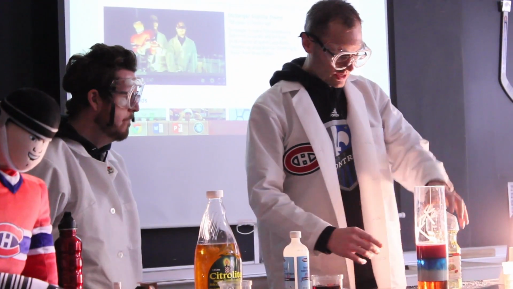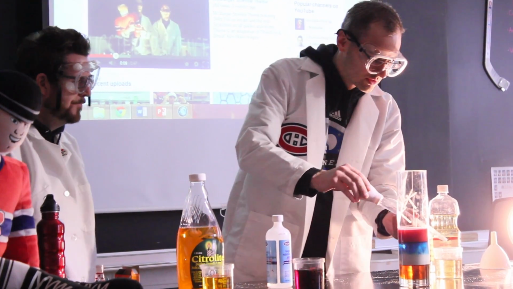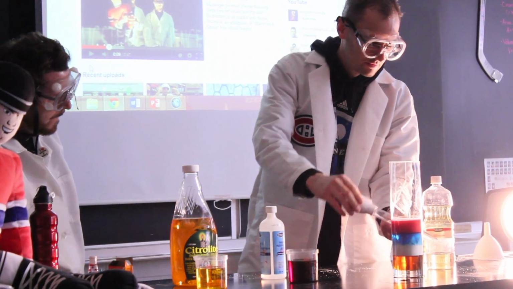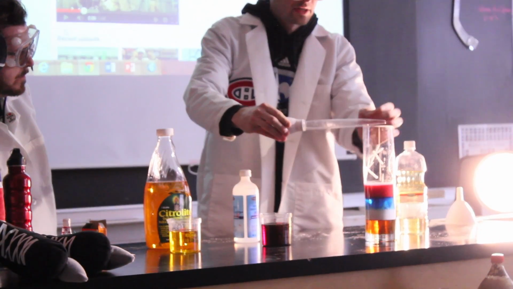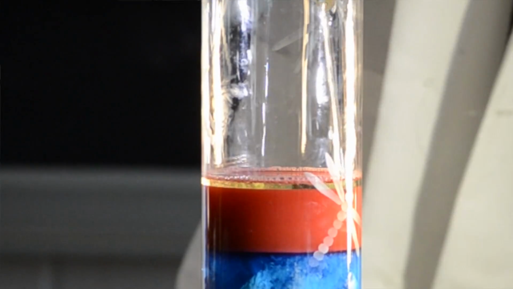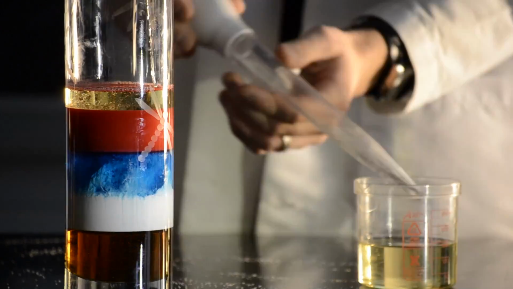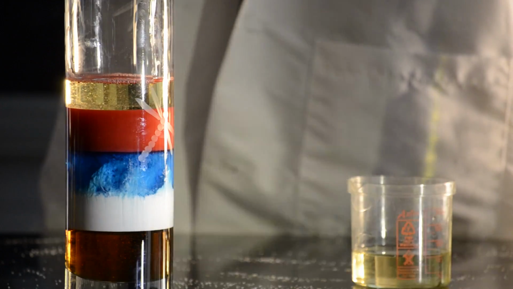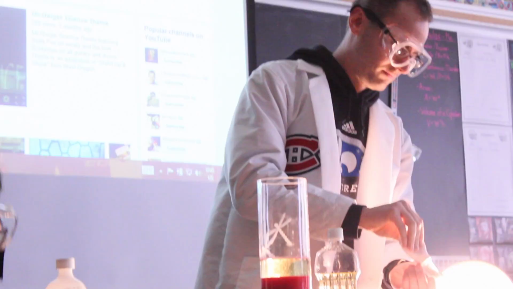Okay, so let's add our vegetable oil first. I'll just suck it up in there like that. And with these very low density fluids, I'm just going to let it slide down the side, just like this, so it calmly layers on top of the water. You don't just want to grab it and pour it right in. Yeah. Look at it, it's just so clear cut.